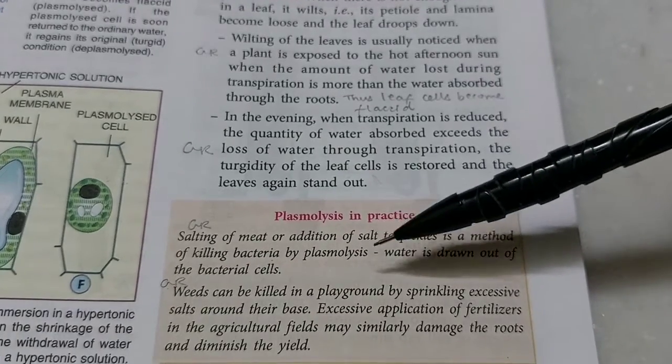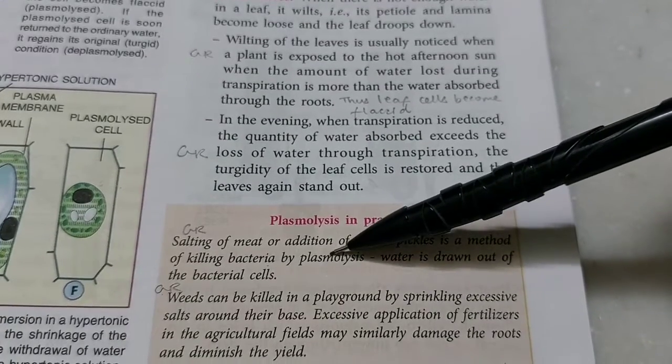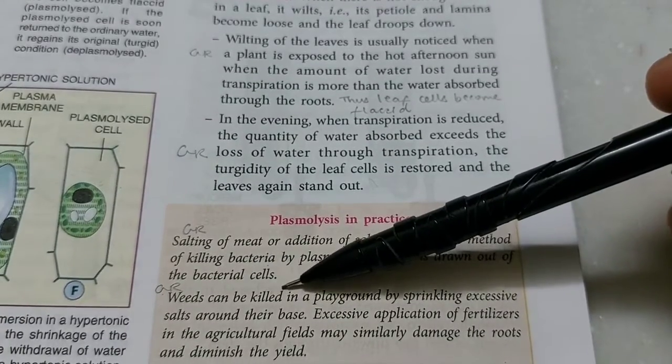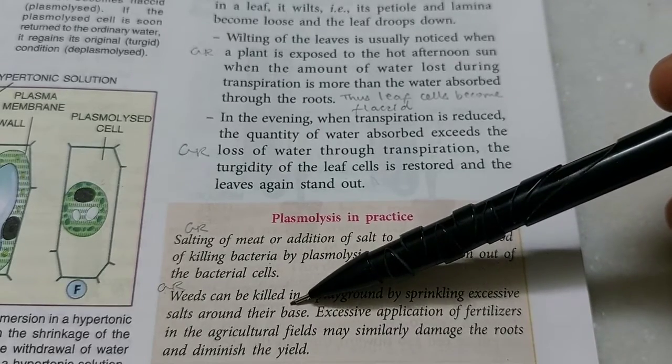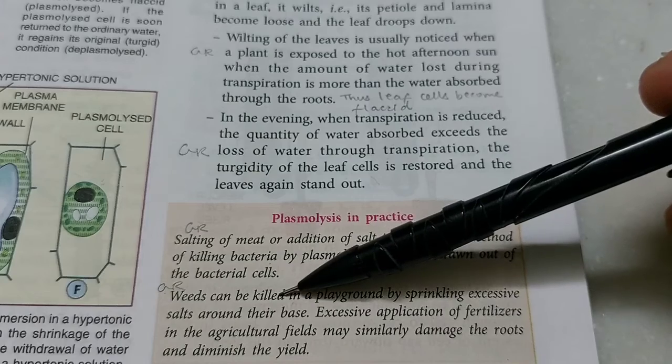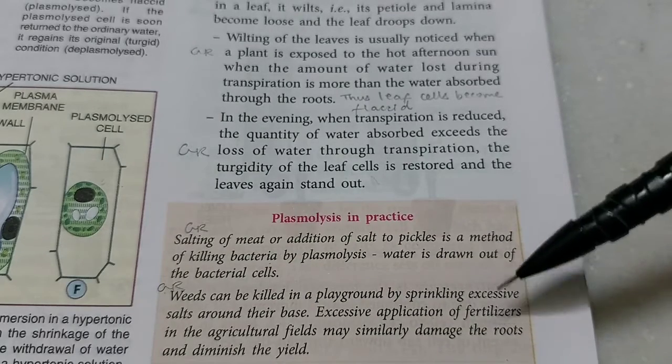Similarly, when you gargle water, you should use salty water to kill all the bacteria in your throat. Even weeds can be killed like this. Just sprinkle some salts around their base. The root cells will get plasmolyzed and die, and the whole plant dies. And that is why too much of fertilizers is bad, because they may damage the roots by plasmolysis of the crop.